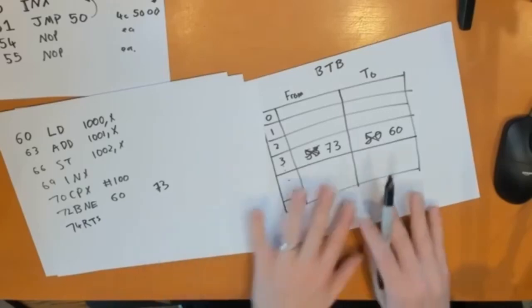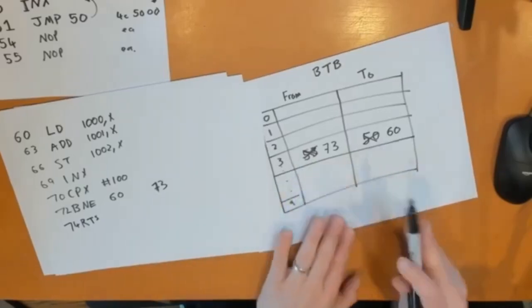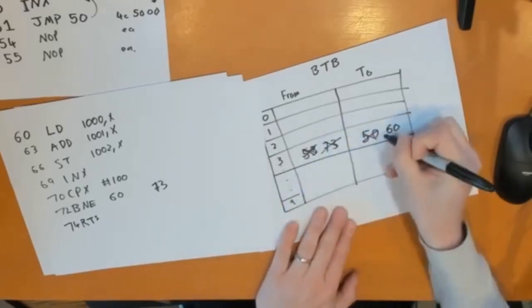But in that instance, what the robot would do in this very simple predictor is just cross out these entries and leave them empty again. And then next time round, it won't make that prediction. And so that's an okay prediction system. Effectively, for every branch, if it's conditional, we predict that it did the same thing it did last time.